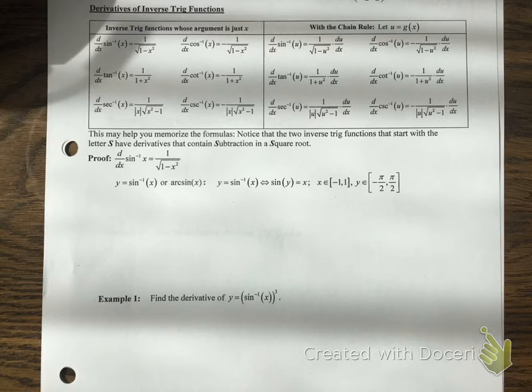Okay, so let's start with the argument that y equals inverse sine of x. So if that is true, then sine of y equals x, because if I multiply y by sine and inverse sine by sine, I will get that statement sine y equals x. Remember that x has to be an element from -1 to 1. That's my domain, and my range has to be a value between negative pi over 2 and pi over 2, including those endpoints. Okay, so being that said, let's go ahead and take the derivative starting here.